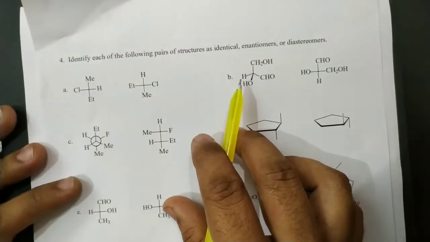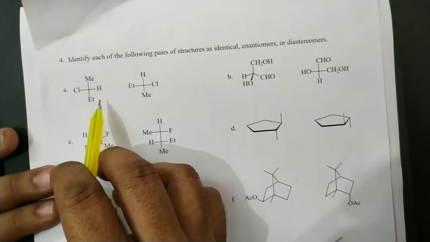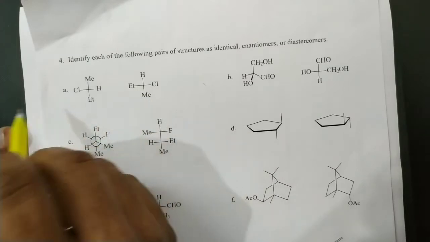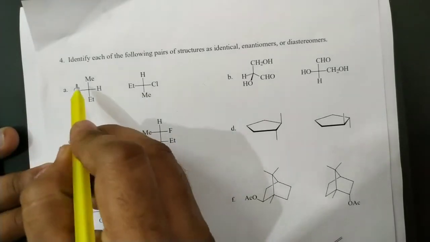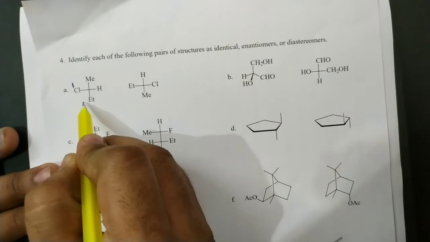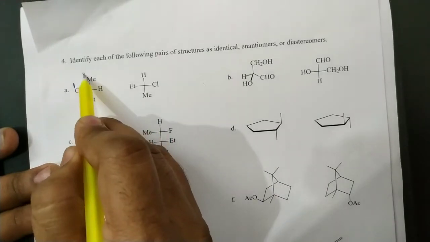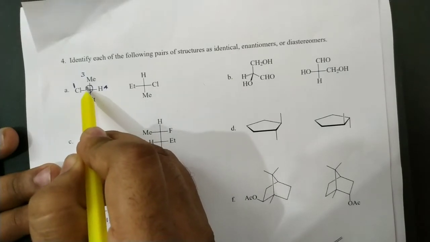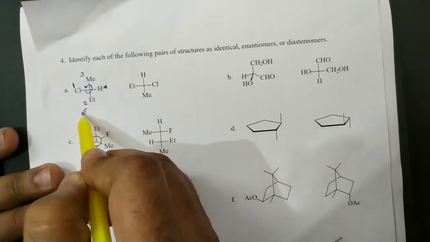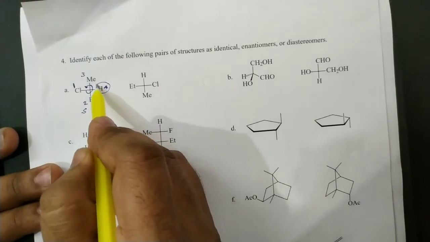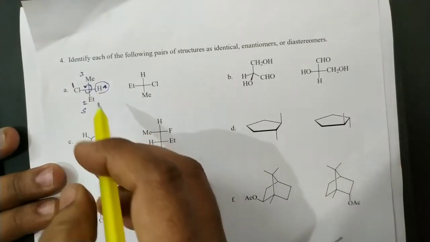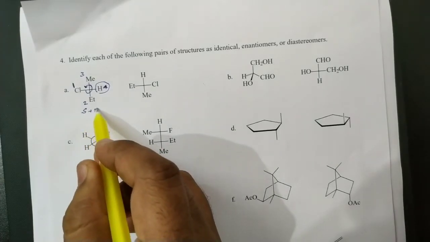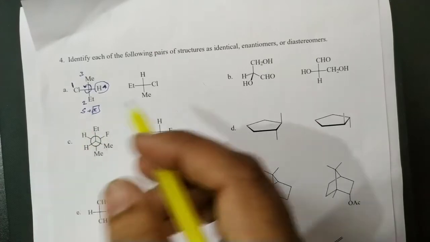For the first pair of compounds, we can go through the configuration. Suppose this is the first priority, here the second priority, this is the third priority, and this is the fourth priority. So 1, 2, 3 is the anti-clockwise direction, so S configuration. But here the least priority group is on the horizontal line, so generally we will take the reverse. So that is configuration R.